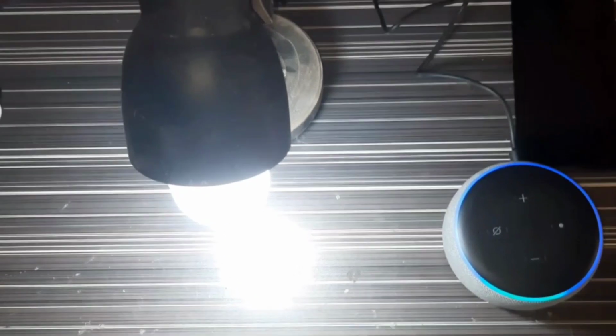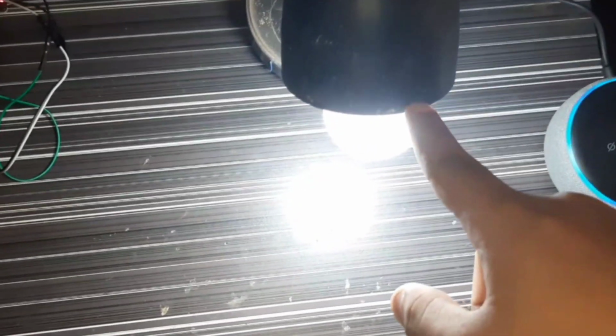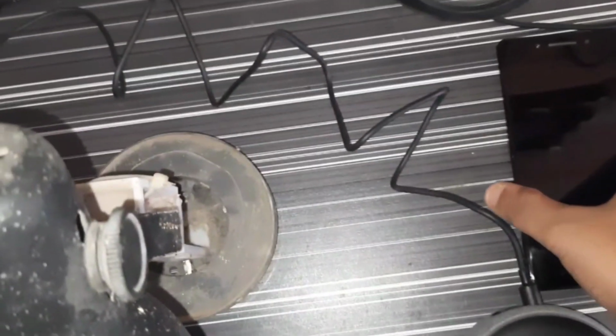So let me give the command, Alexa, turn off demo device. It should now turn off. Okay. So this basic example we can also do with the help of a mobile.